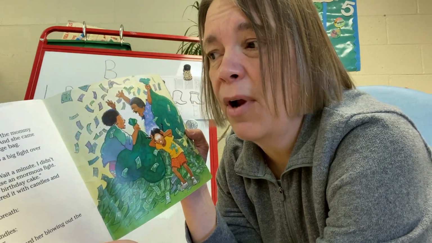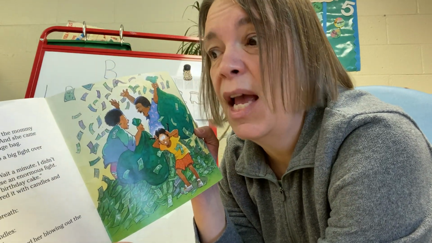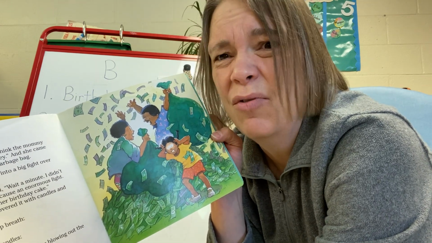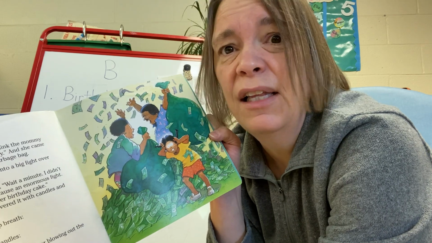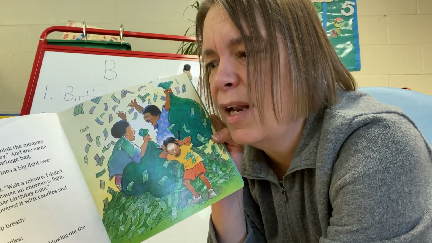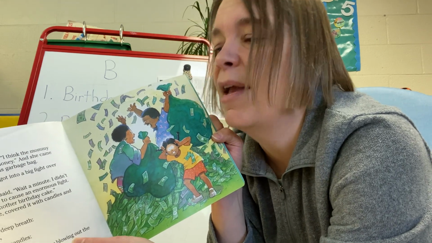"Oh, no," said Mother. "I think the mommy should take care of the money." And she came out with an enormous garbage bag. And the father and mother got into a big fight over the money. And Olivia ran inside and said, "Wait a minute. I didn't mean for all this money to cause an enormous fight. I'm going to make another birthday cake."